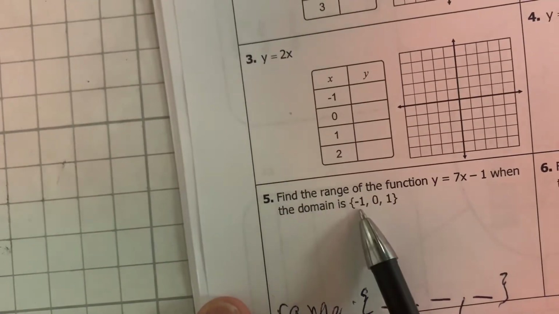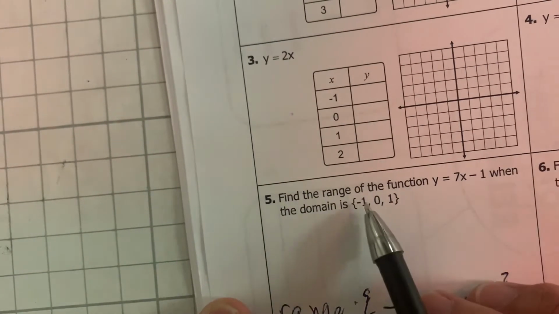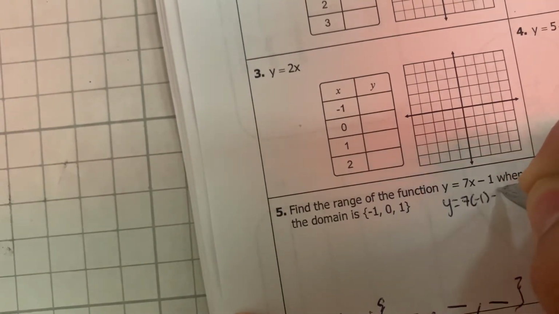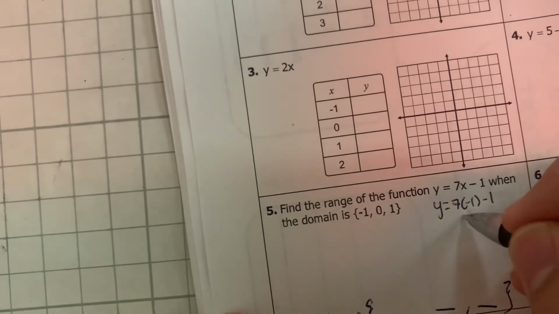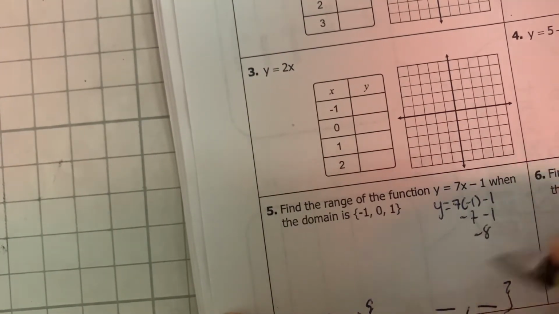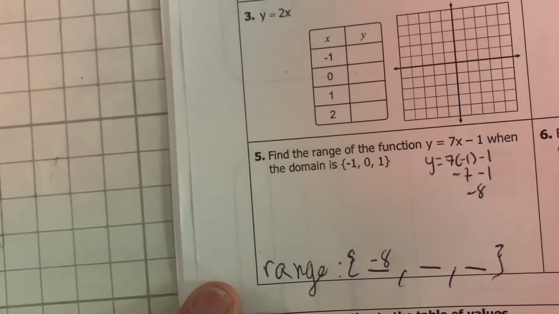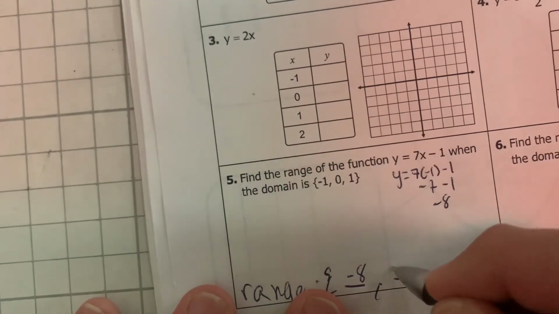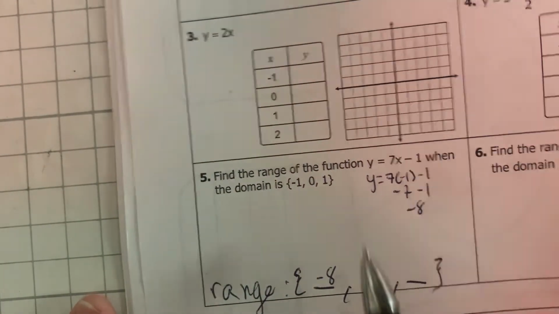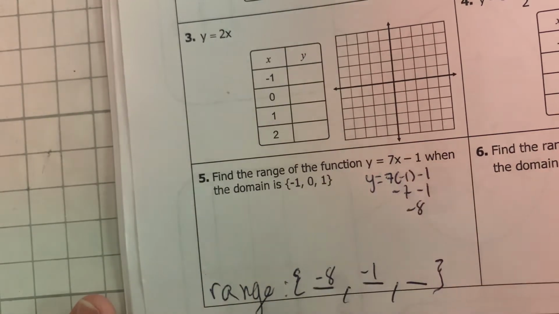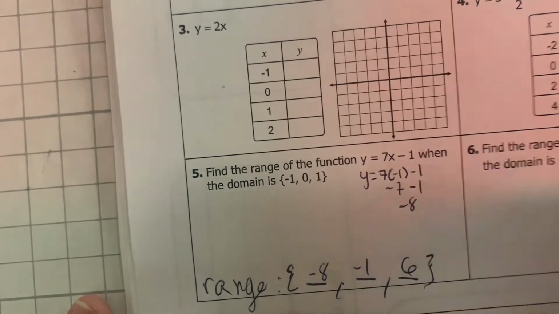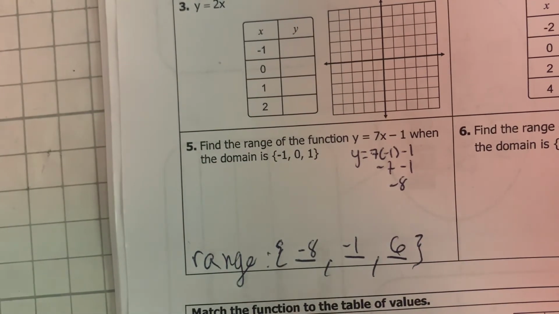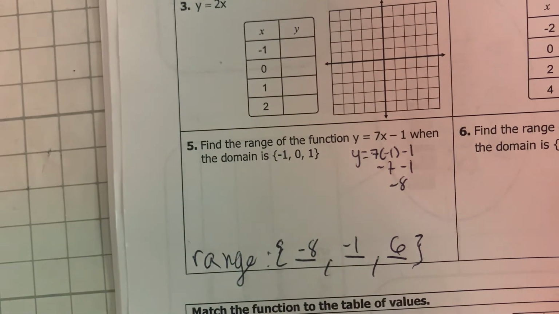To figure that out, take each value and plug it in for x. So -1. If I plug -1 in, I get 7 times -1, which is -7, minus 1, which is -8. 0. I like 0 because if I plug 0 in, 7 times 0 is 0, minus 1 is a -1. Here, x is 1. 7 times 1 is 7. 7 minus 1 is 6. That's all you're doing with those problems. There's 3 numbers they gave you. There should be 3 numbers in your answers.